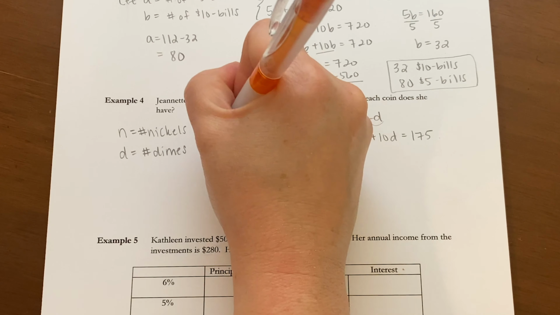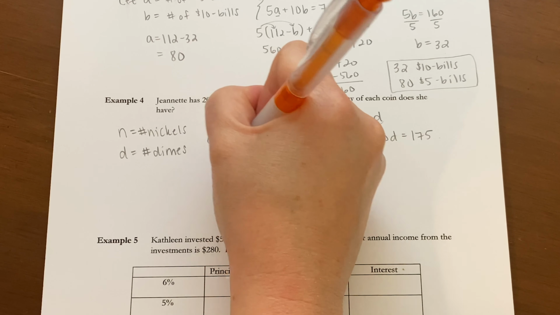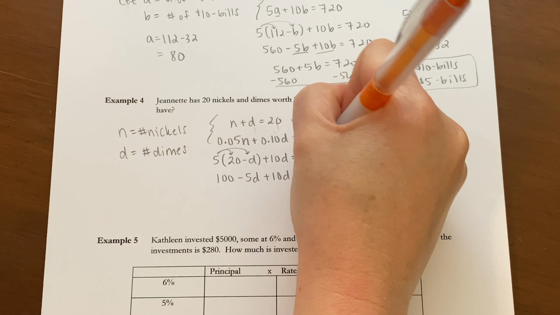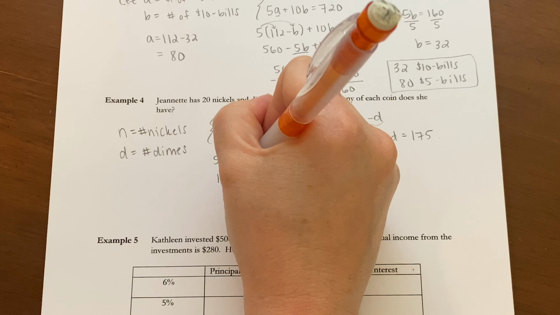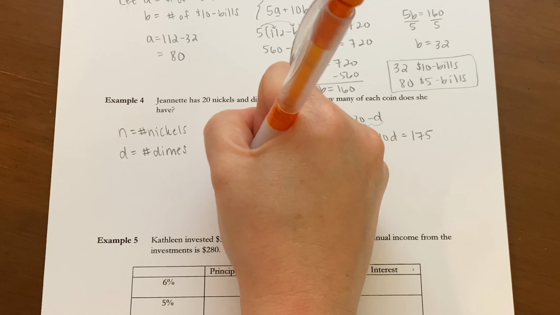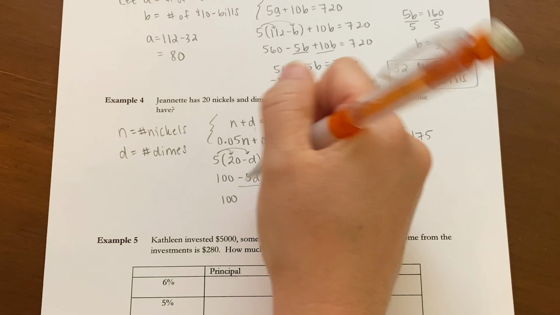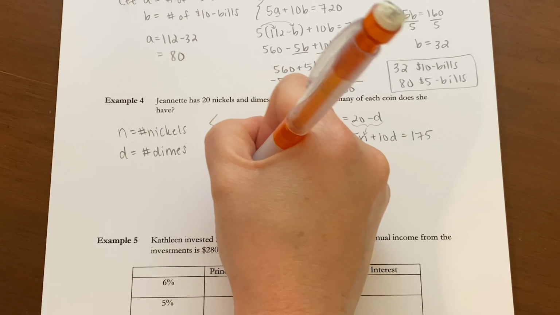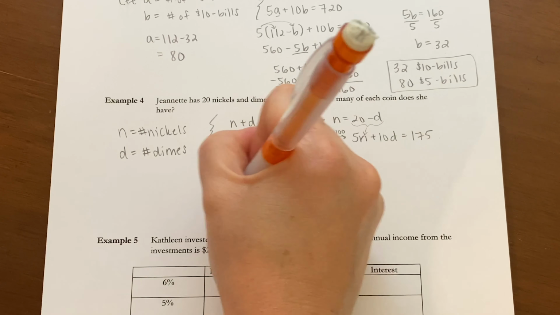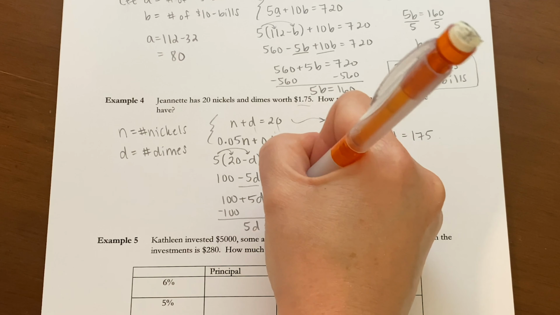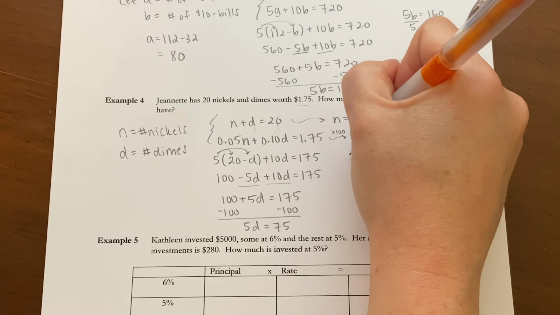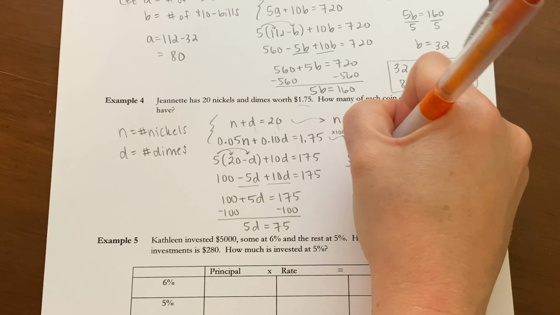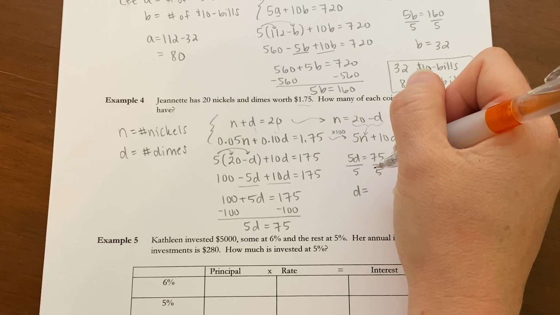All right, then I'm going to distribute. 5 times 20 gives me 100 minus 5D plus 10D equals 175. I'm going to collect my like terms. Negative 5D plus 10D gives me positive 5D. Subtract 100 from both sides. 5D equals 75. I'm just going to rewrite that right here. Divide both sides by 5, and D equals 15.